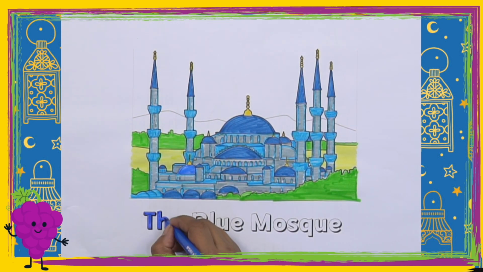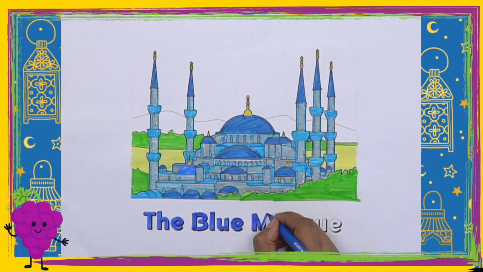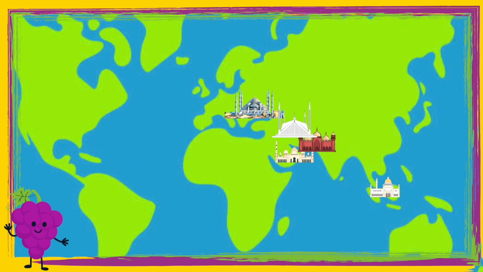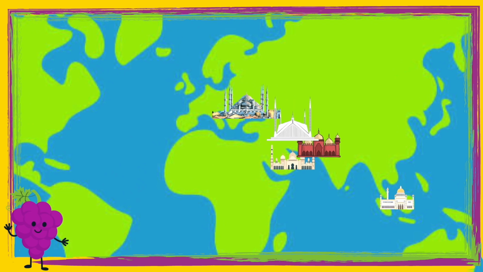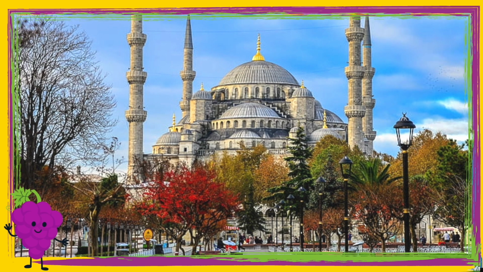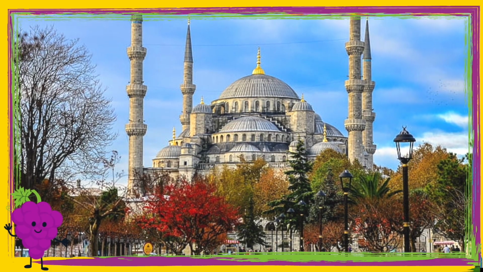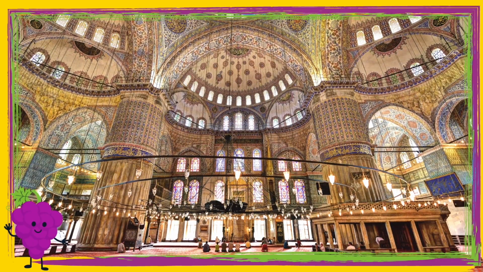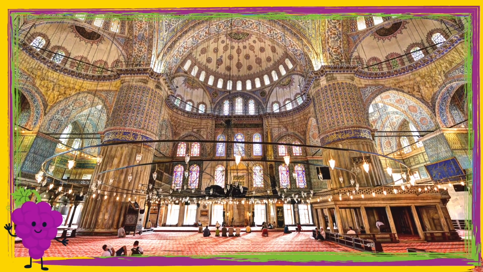This is the blue mosque. Can you tell now where the blue mosque is? There it is. Well done. It is located in Turkey. Now let's see how it really looks like. This is the blue mosque. Wow, isn't it beautiful?